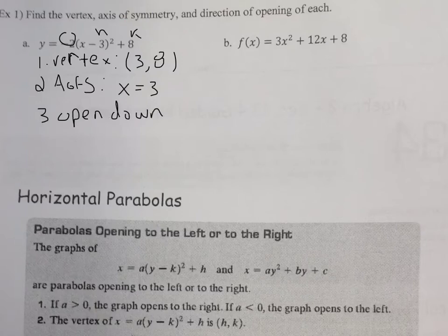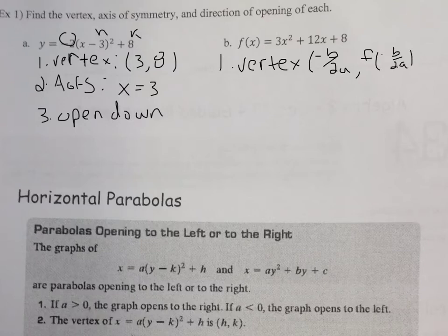Let's look at B. B is quite a bit different. The vertex on this, and you know what, I forgot to tell you this in the notes, but when you have it in this form here, the vertex is found by -b over 2a and f of -b over 2a, which means for the x part of our vertex, we're going to figure out what -b over 2a is.